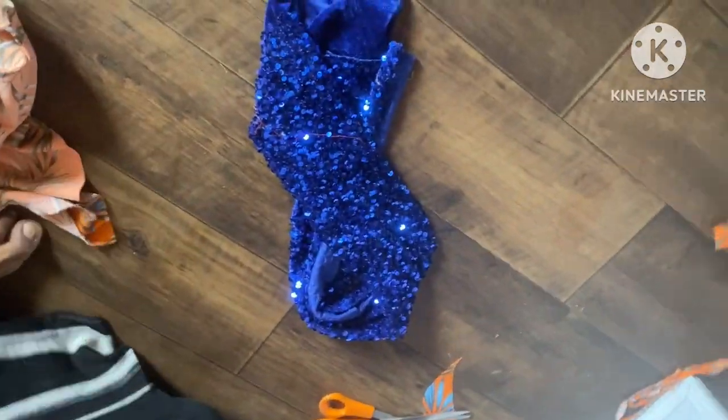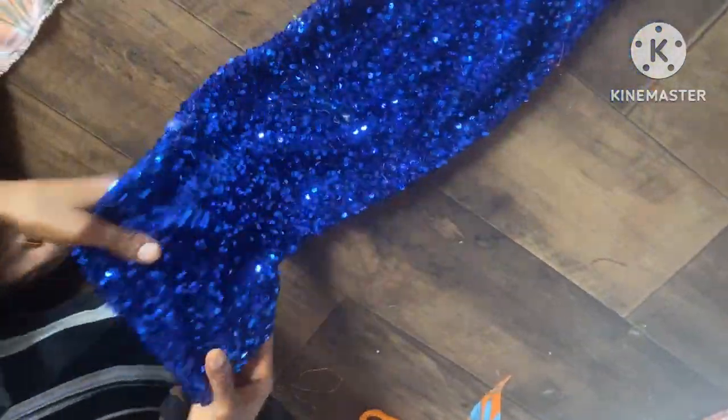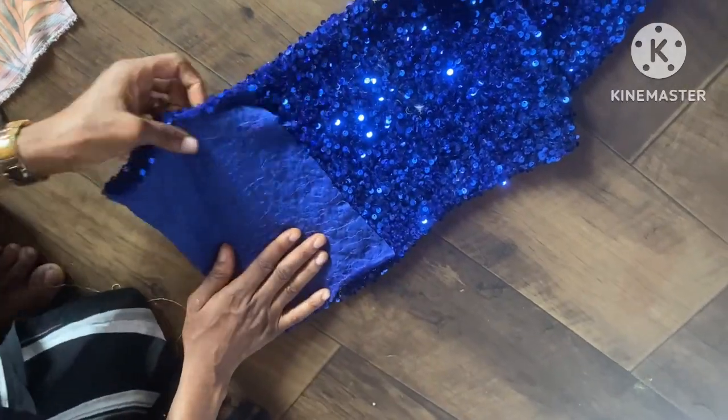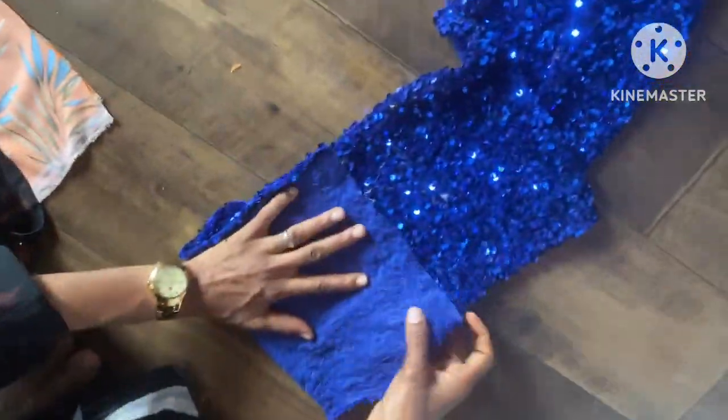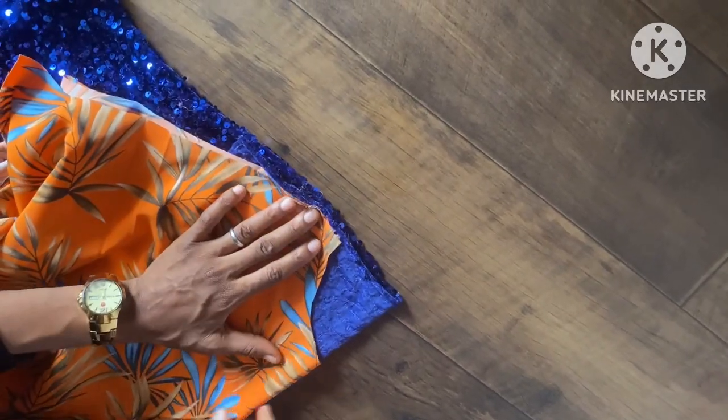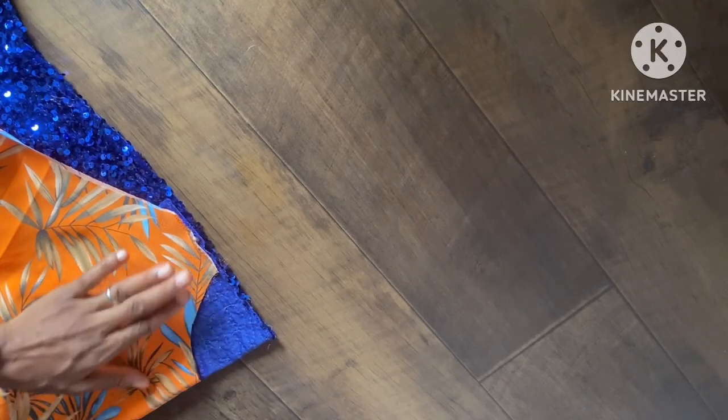So I'll now take one of these. I'm going to cut for the two, but I'll cut it one after the other. So it's cutting the first one. I'm going to fold my fabric into two like this, just to be able to achieve that roundness of the neckline. This is what we are having here. You place your neckline on this sequence fabric, then you cut it out. They are going to have the same neckline.